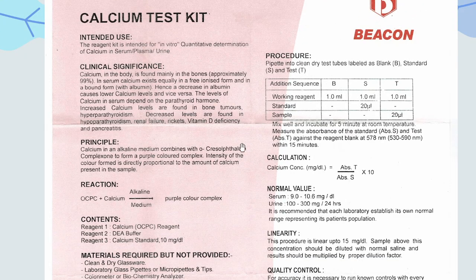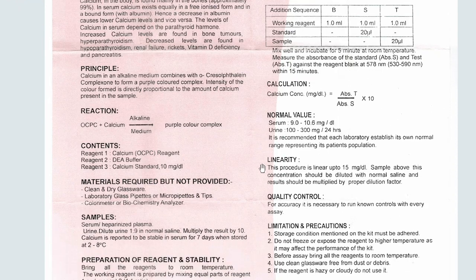So, here you have your calculation in which your conversion factor here is 10. A multiplication factor is 10 in order to get the mg per dl of the calcium concentration. And then you have your normal value. So for serum, that is 9 to 10.6. For your urine, that is 100 to 300 milligrams per 24 hours.